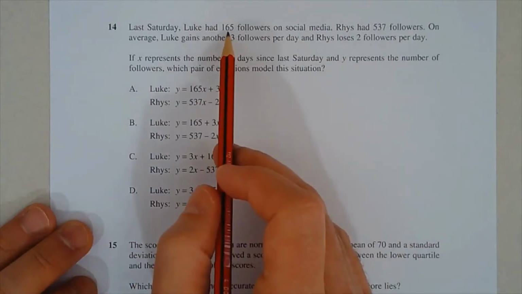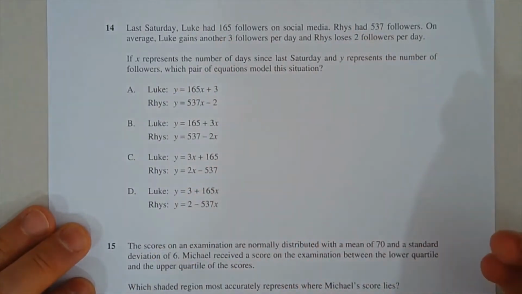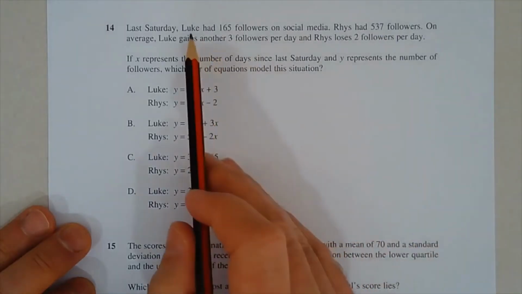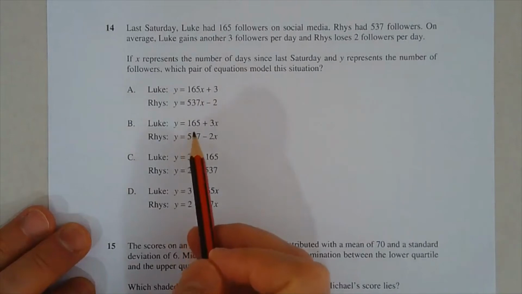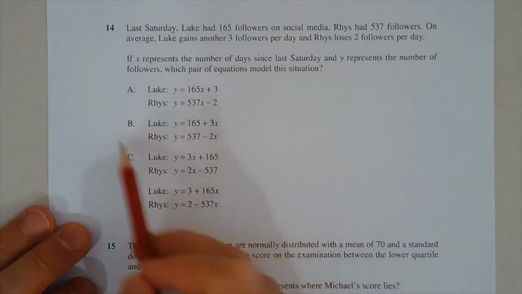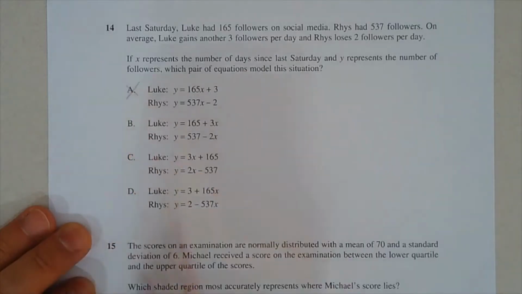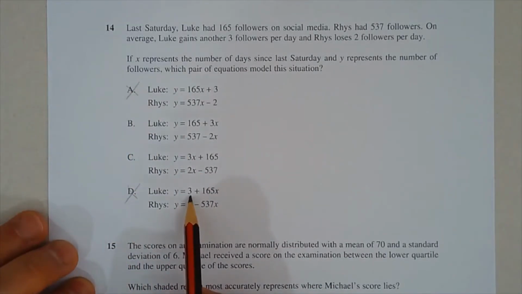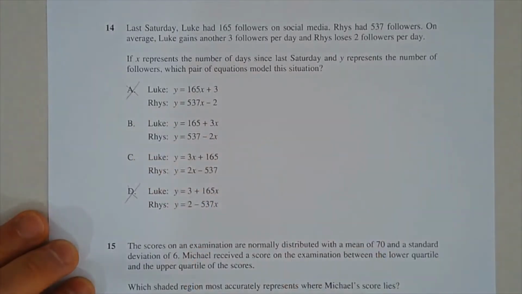Now, the numbers 165 and 537 represent a y-intercept. So I would expect the y-intercept for Luke should be 165. So clearly option B could be one, but not option A, nor option D for that matter. The y-intercept here is 3. So we've got a choice between B and C.